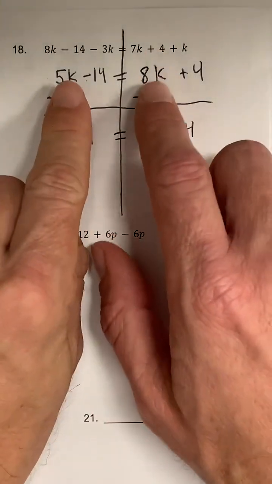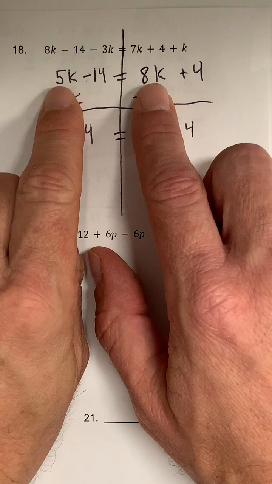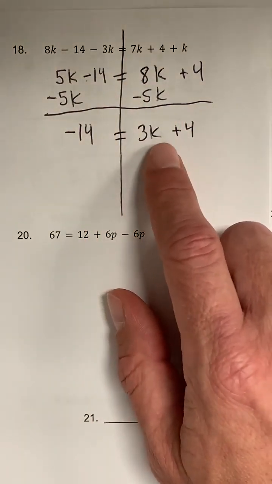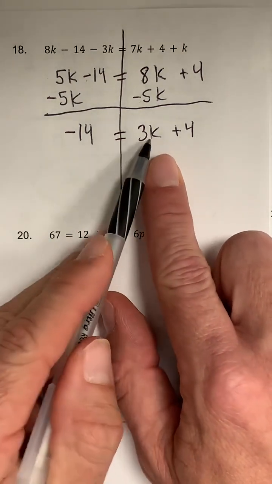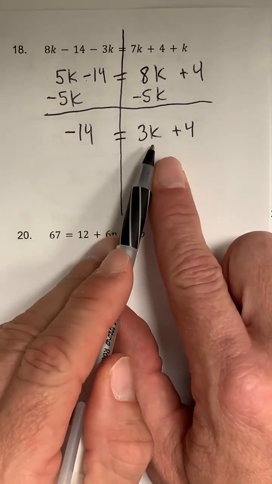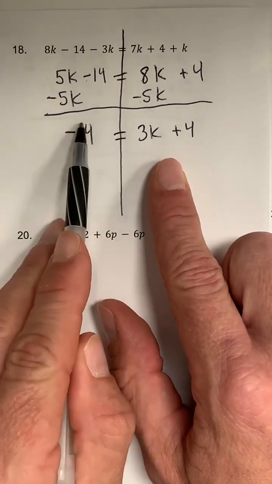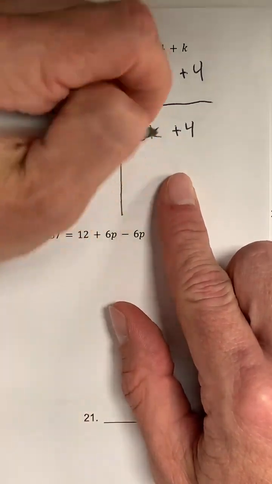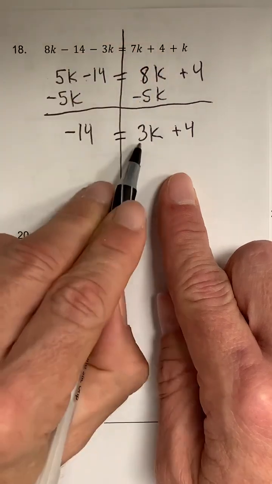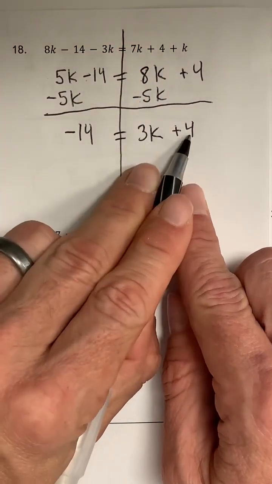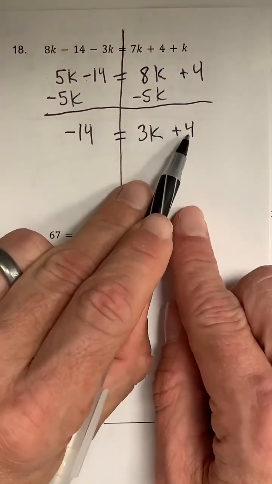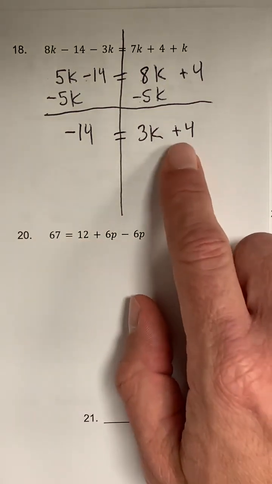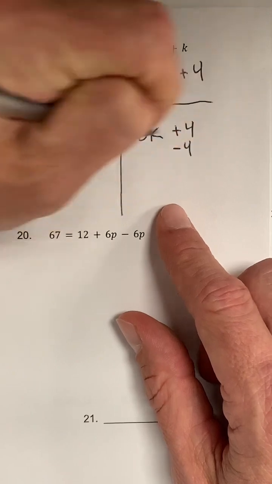A while ago we had k's on both sides, so we moved one of the piles, and now we only have k's over here, which is awesome. So to get k by itself, the only thing we have to do next is to take the 3 and move it over, and to take the 4 and move it over, and then k will be all alone. The 3 is attached to the k. The 4 is not attached to the k. You always move the one that's not attached first. So first we're going to take this plus 4, and we're going to subtract 4 from each side.